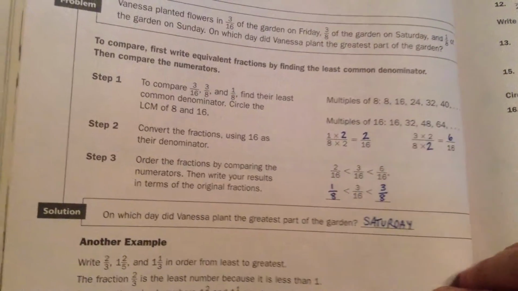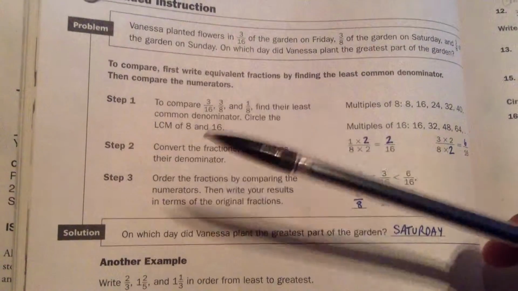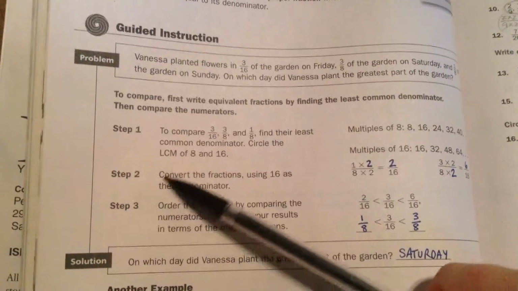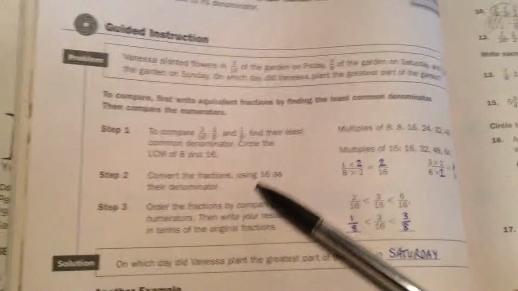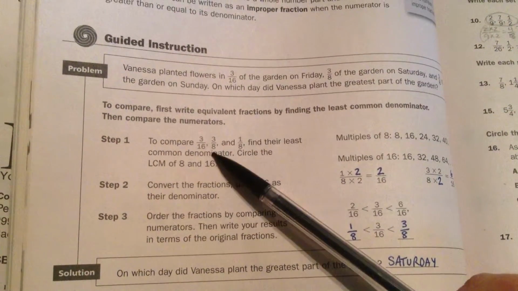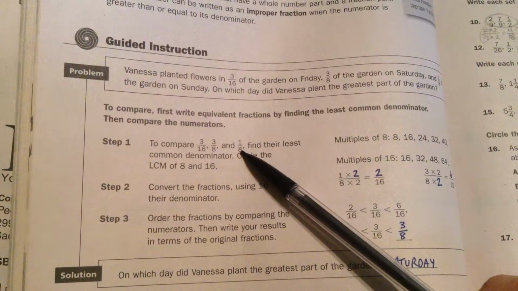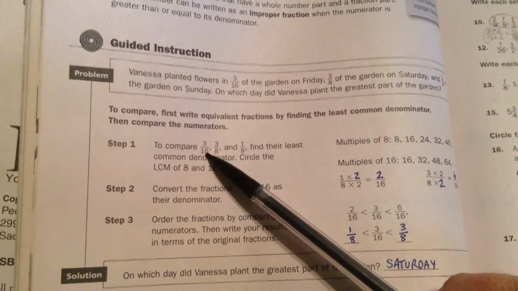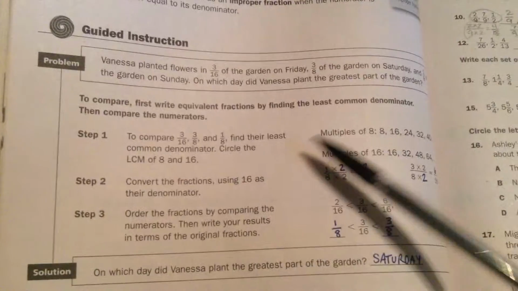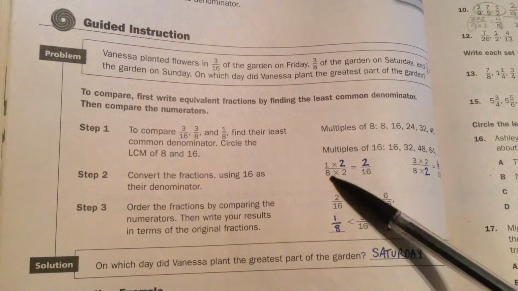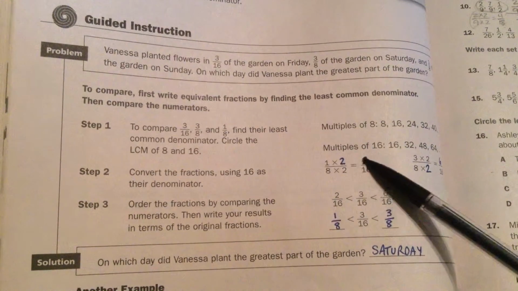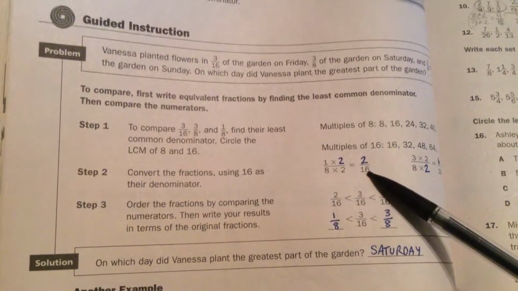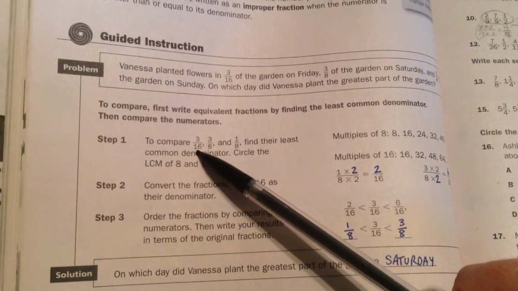So we're going to compare all three fractions. And we're going to try to figure out the least common multiple. So we're going to have to convert these two fractions. We're going to try to make them to where the denominators are 16 so we can compare them. So 1/8, we can multiply it by 2. 1 times 2 is 2, and 8 times 2 is 16. That would get the denominator to 16 like the 3/16.